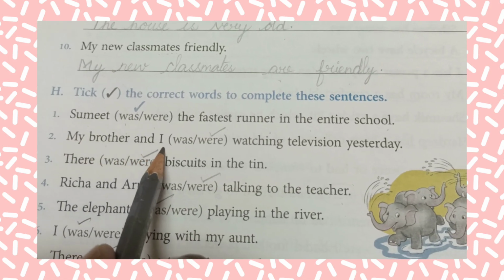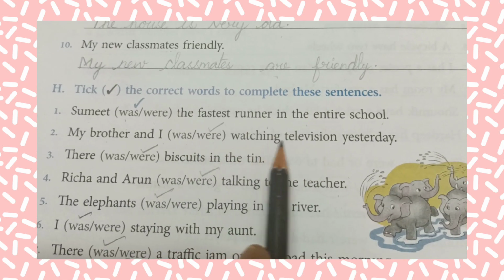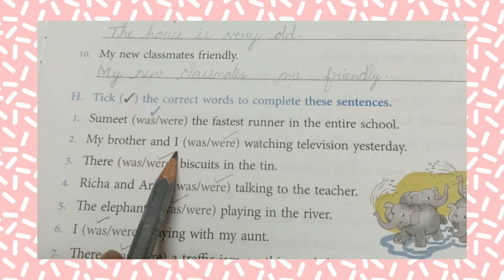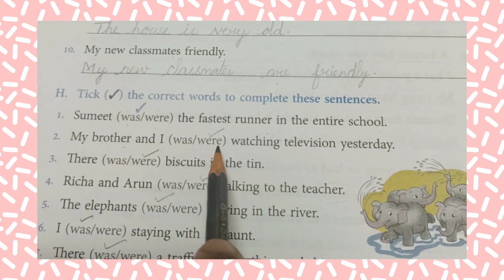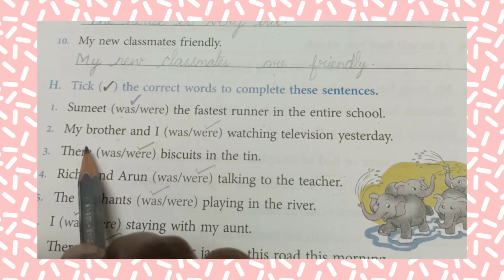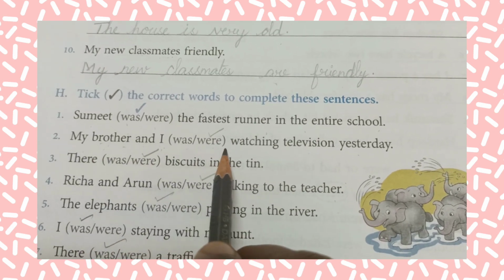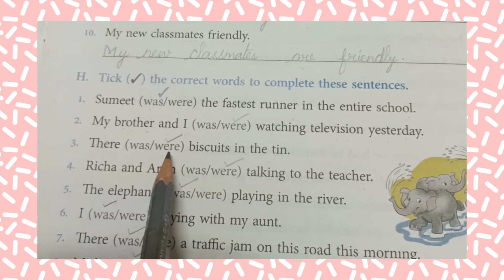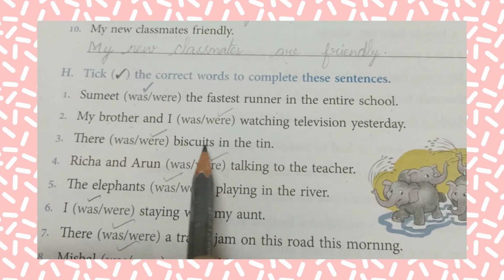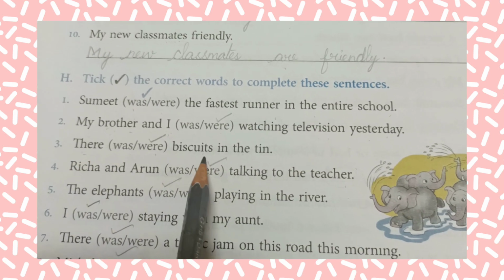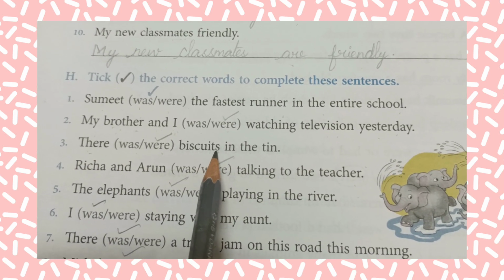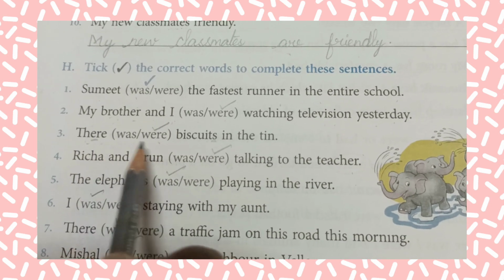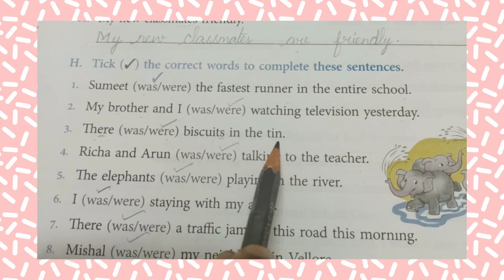My brother and I was or were watching television yesterday. How many nouns are there here? Brother, I, two. So which word do you have to use here? Very good. It is "were". My brother and I were watching television yesterday. There was or were biscuits in the tin. Here also observe. The sentence is in plural form, that is biscuits. So which verb do you have to use here? Were. There were biscuits in the tin.